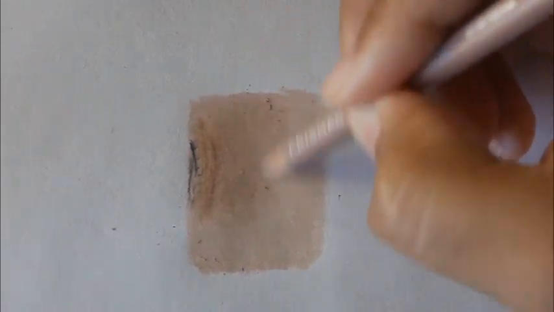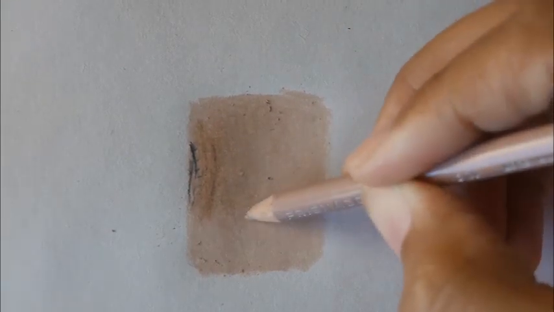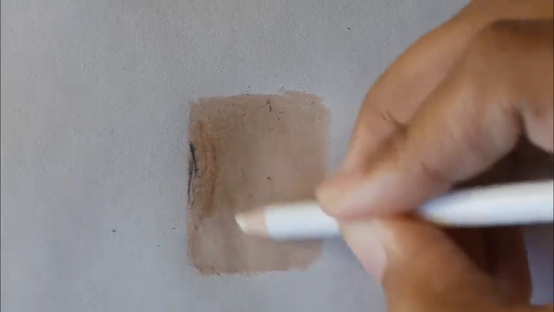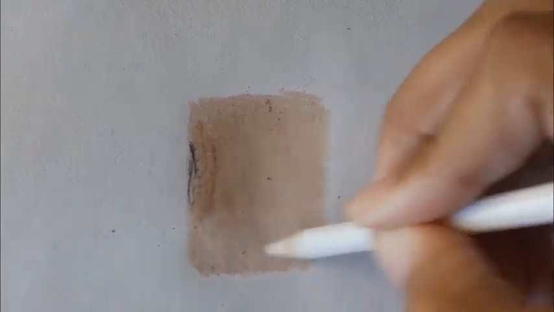It's not really noticeable here, but on a drawing you will really notice the difference. If you want to add more contrast, you can just add some white here, if you see that there's not enough contrast.